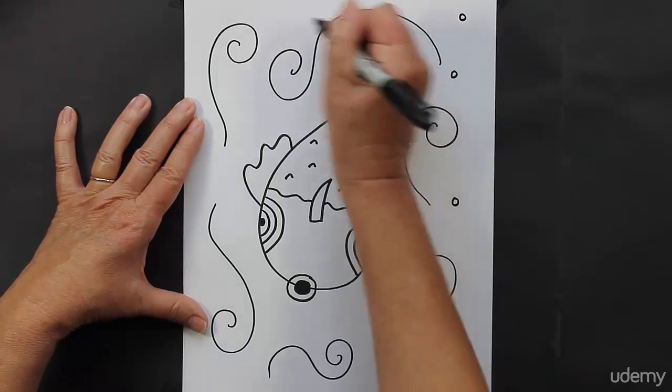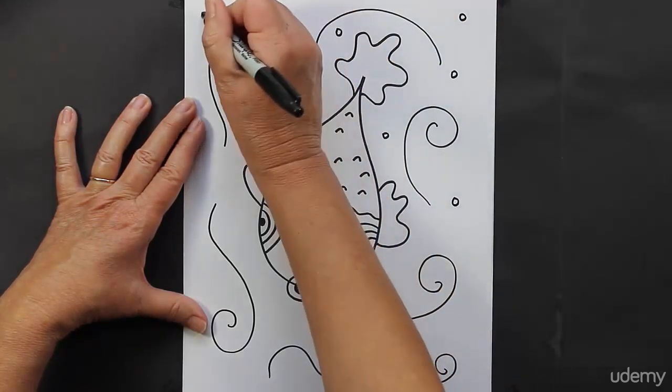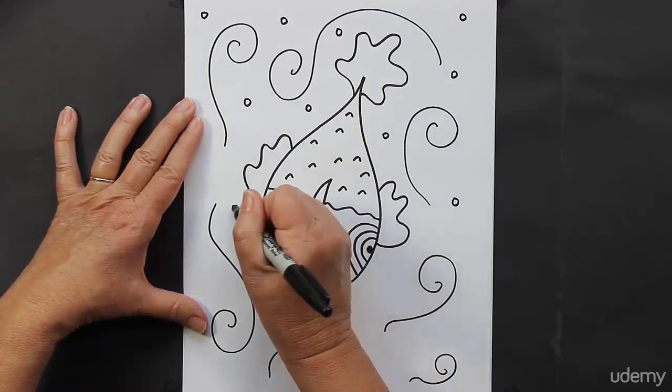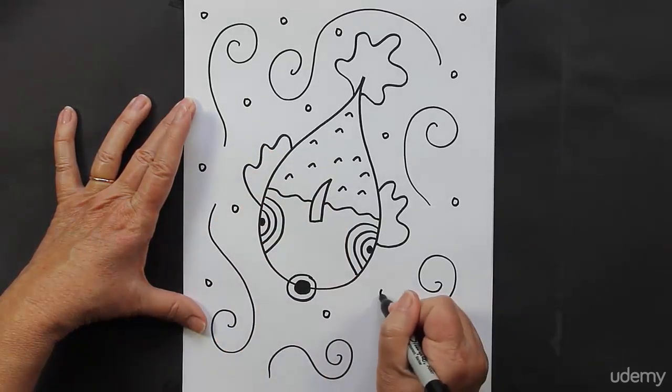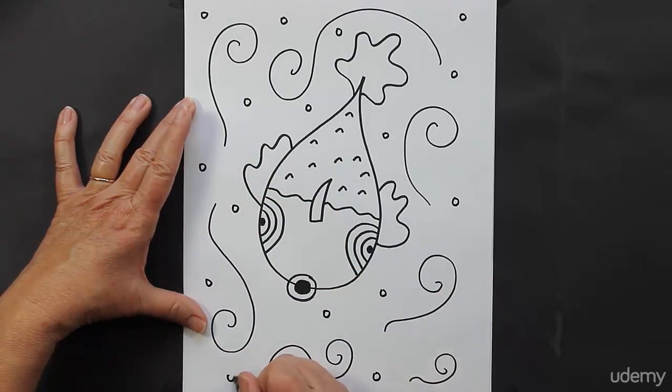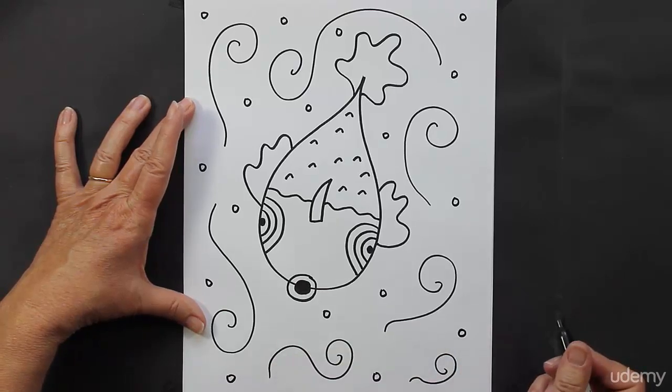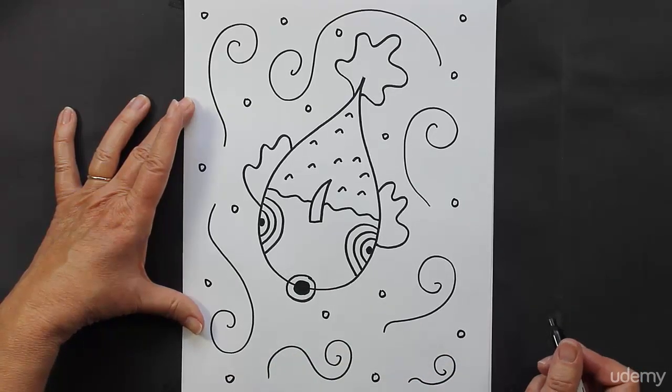Ooh, I'm liking how this is looking right now. All around. There we go. There's your koi fish. I hope you like him.